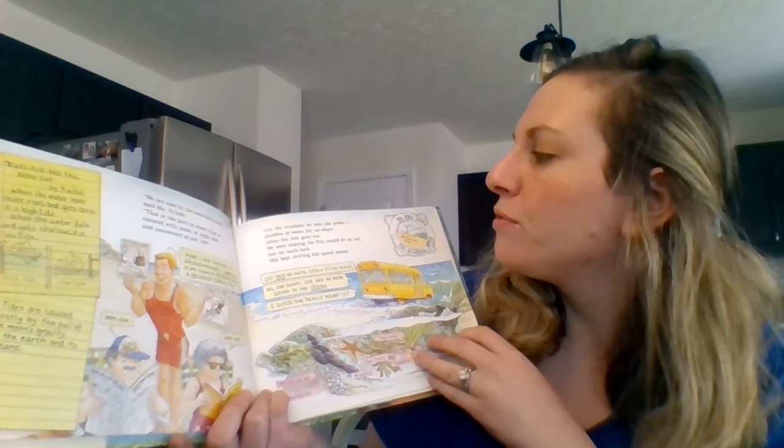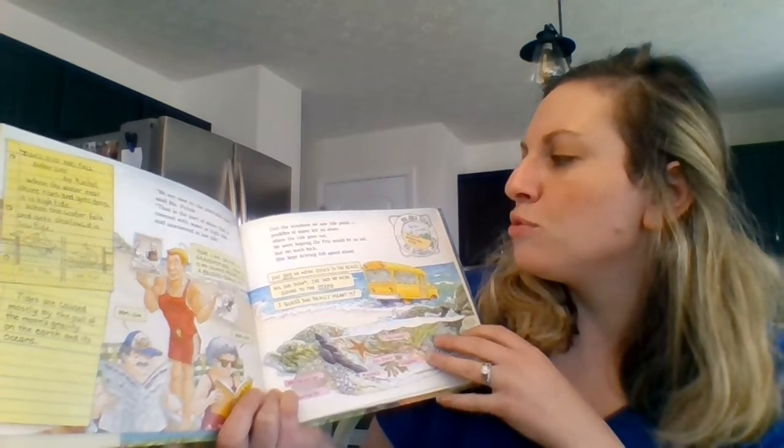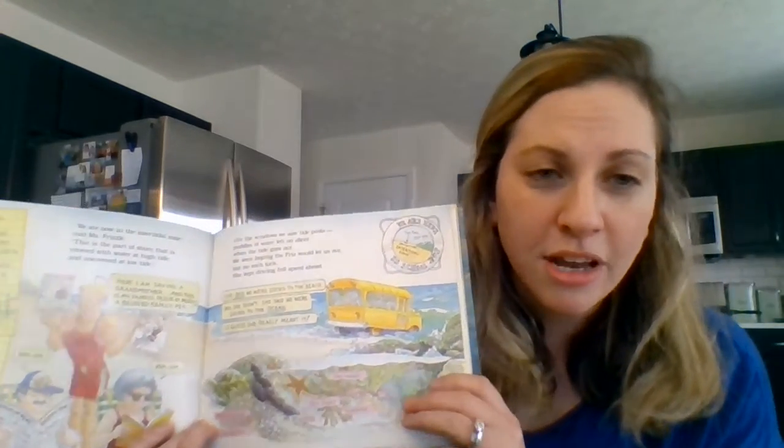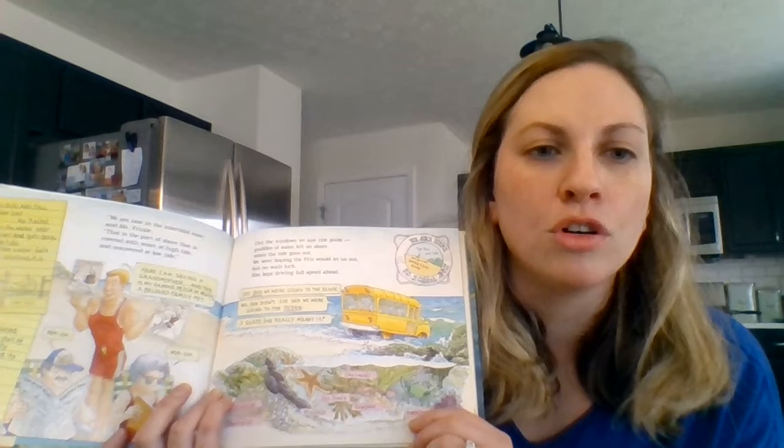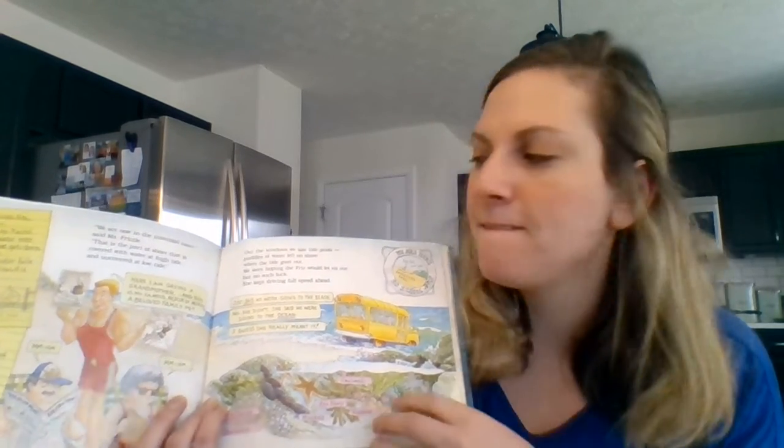We were hoping the Frizz would let us out, but no such luck. She kept driving full speed ahead. There's another great R blend, drive. Bring that tongue up and back, drive.